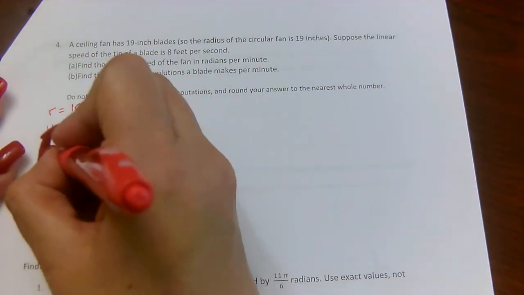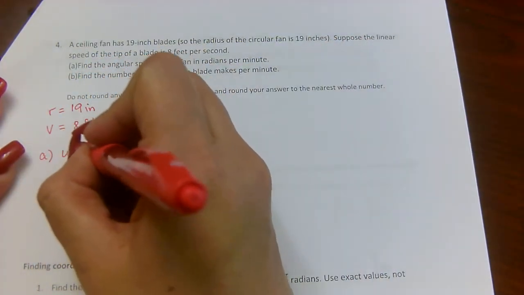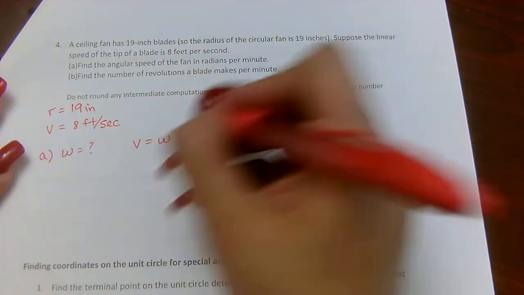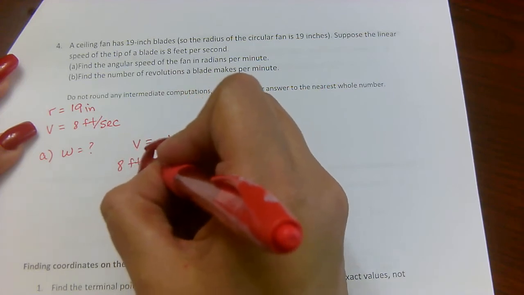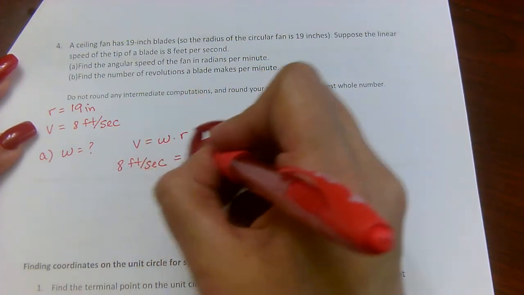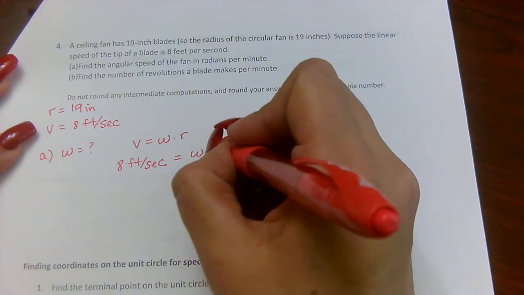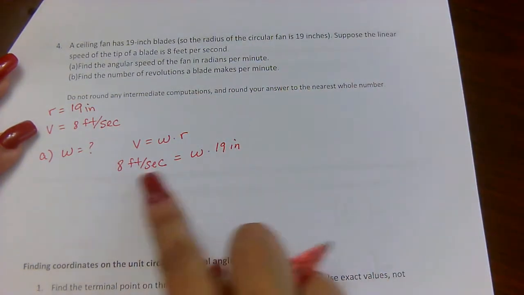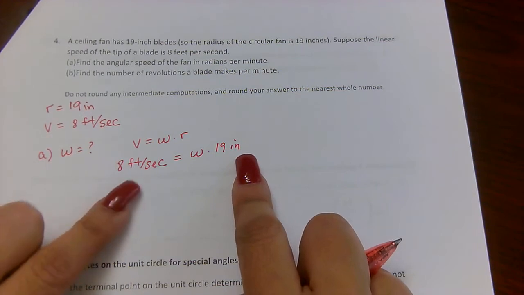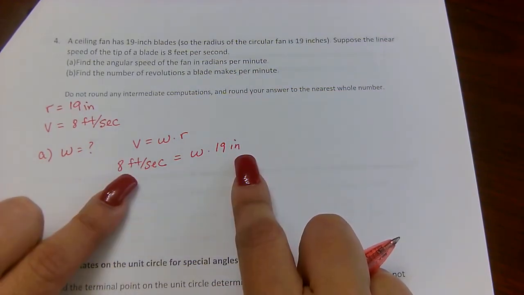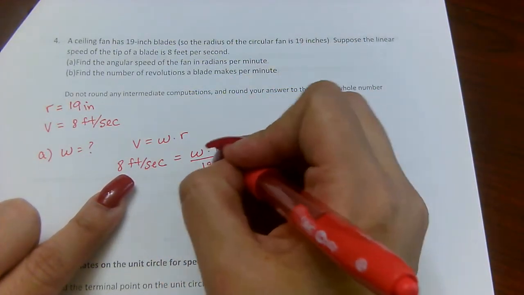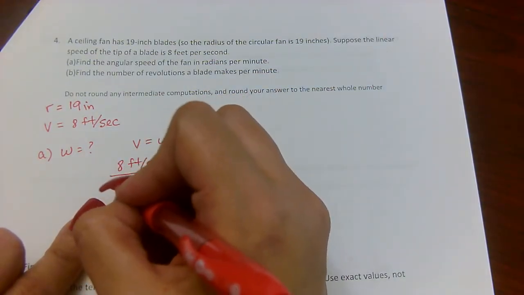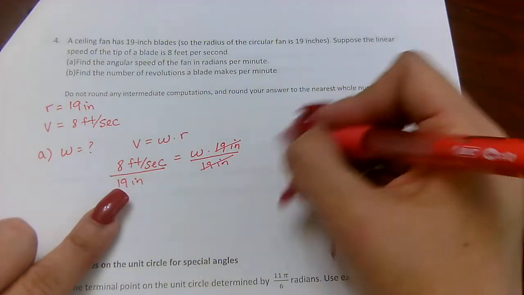So we're looking for W. So we're going to use V equals angular speed times R. We're given this as 8 feet per second, okay, is equal to angular speed times 19 inches. Now, this is not a bad formula, but you can see that your feet and your inches are 2 different units. So you need to be careful on this part. I'm going to go ahead and divide everything by 19 inches, first of all, so I can get it to look like this.